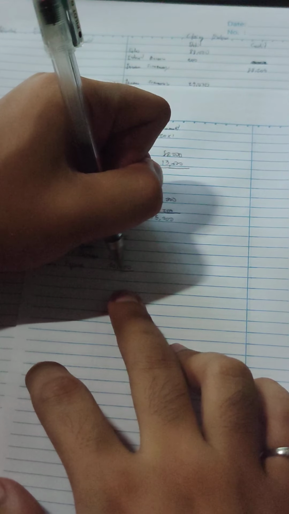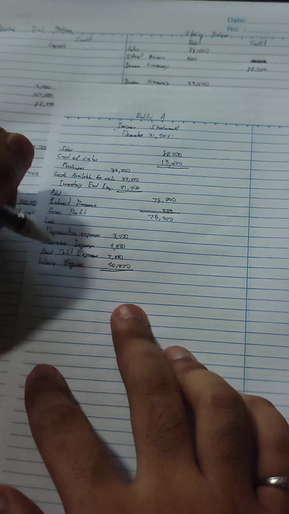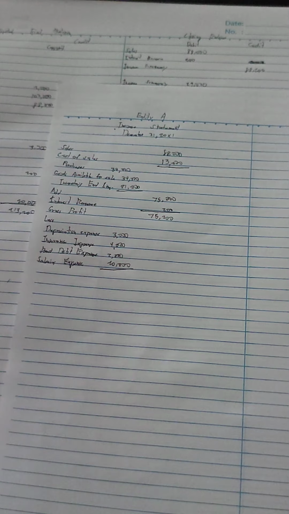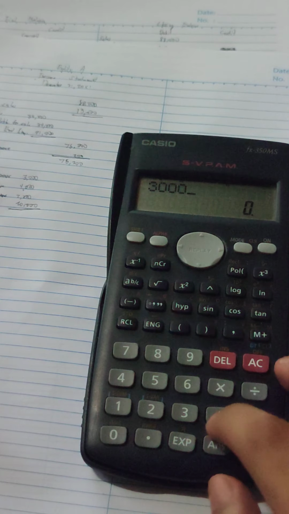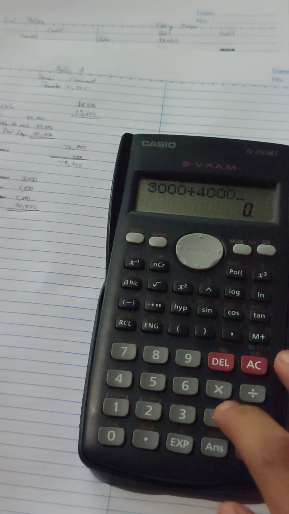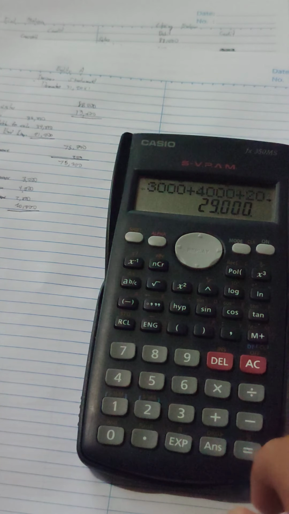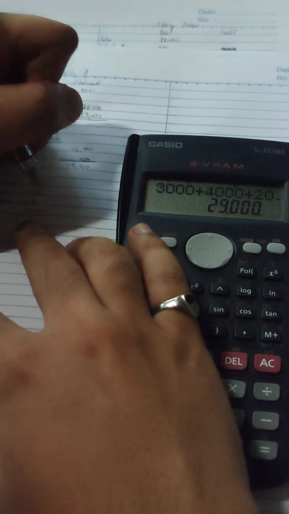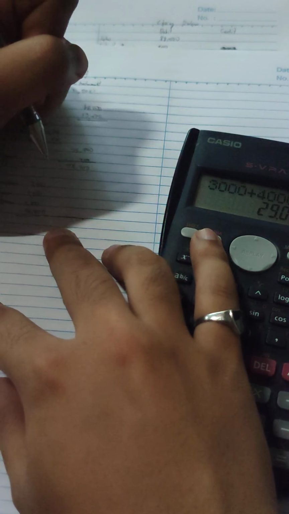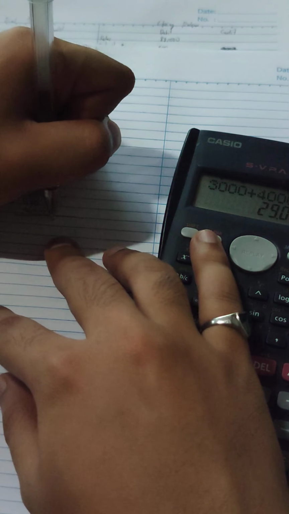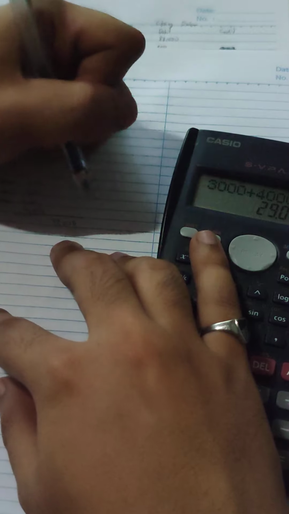So, ato na sila i-total para mahibawan nato kung pila itong i-minus diri sa gross profit ug makuha na ang net profit. Okay. So, 3,000 plus 4,000 plus 2,000 plus 20,000. So, ang total is 29,000. Okay?